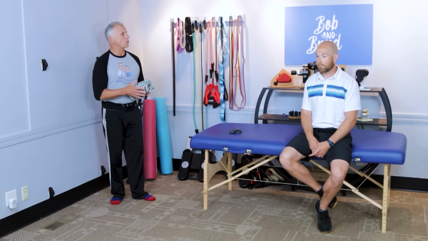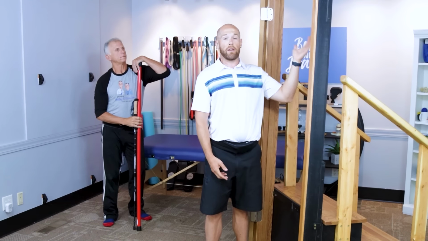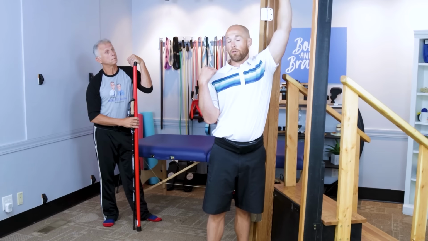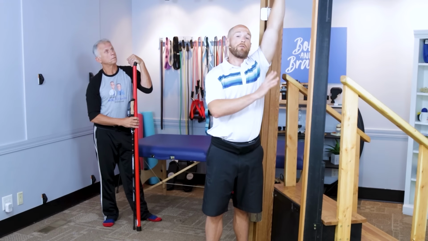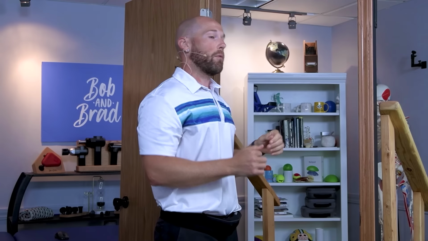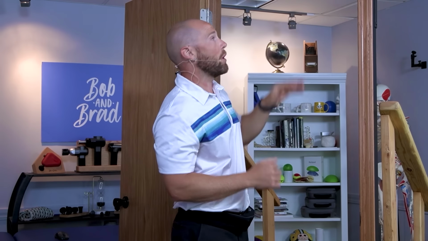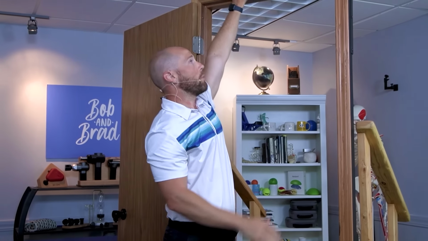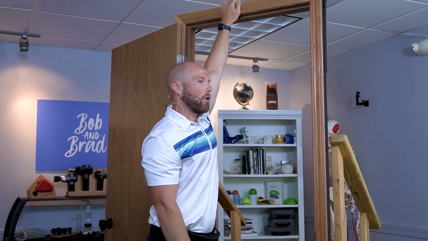Let's show some other options, Mike. Another option for side bending, you can either use a door frame, pull-up bar, something higher up that you can reach. Brad will show another option in a moment seated if you can't reach up this high. So again, we're going to focus on this side bending component. I'm going to stretch my left side first. My palm is facing away from me. I'm going to go on top of the door frame here.